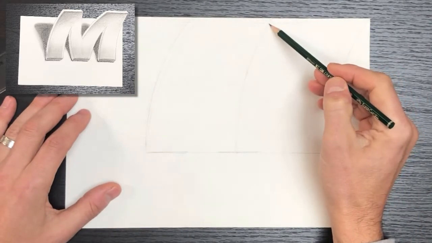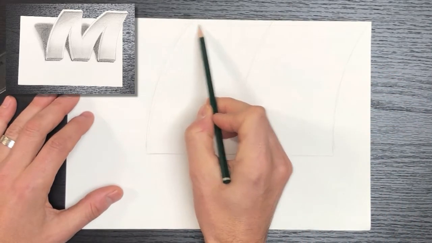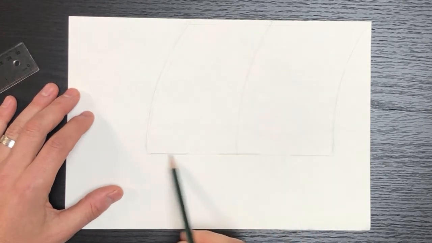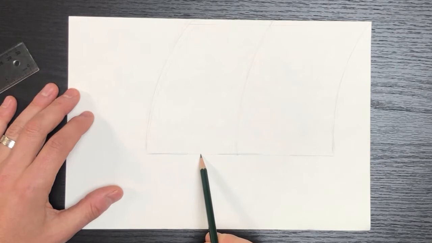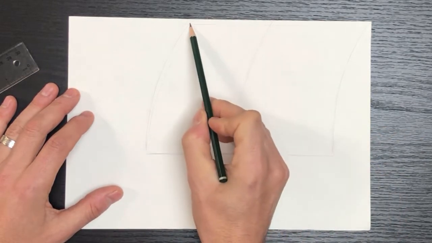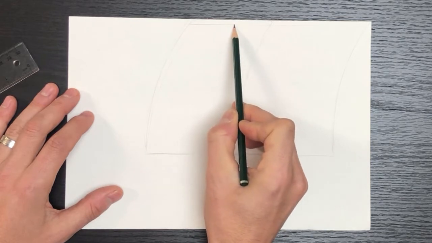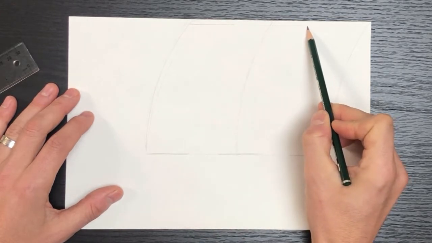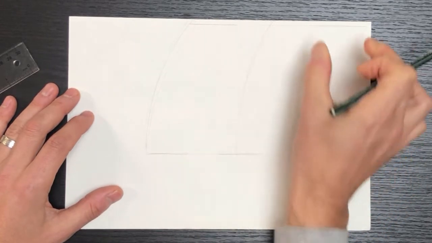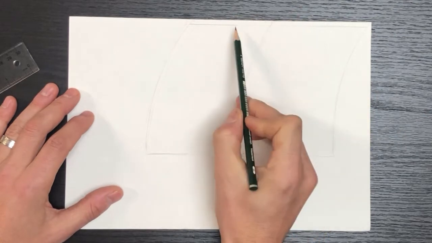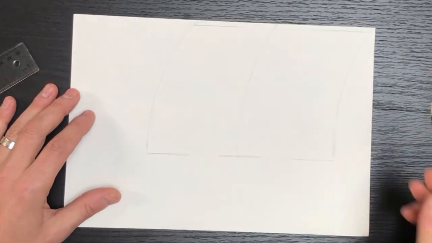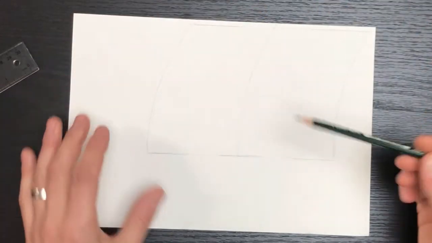So this will be the center here. From here, we're going to draw a line that's larger than this, about a third of the way. So it's going to be three equal spaces here. We'll draw one, something like that. You want to try to draw about three equal spaces. If you're off, it's okay. This is not exact. All right, so this is the top of our M.